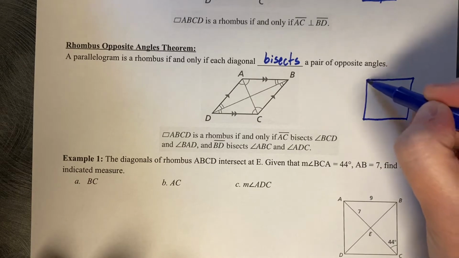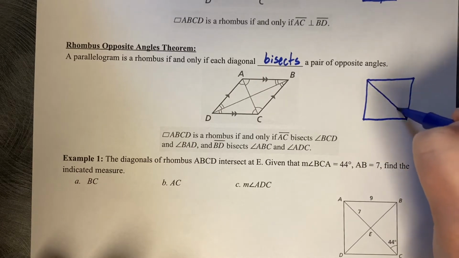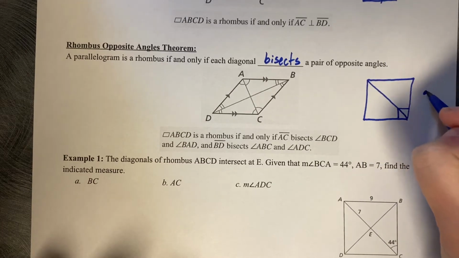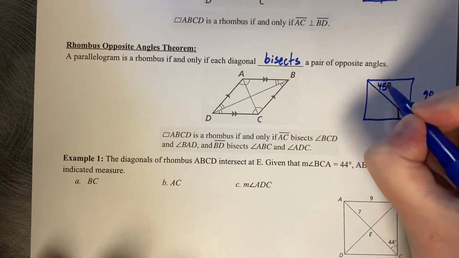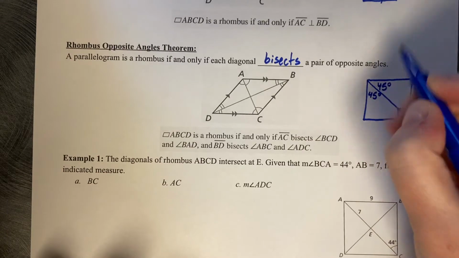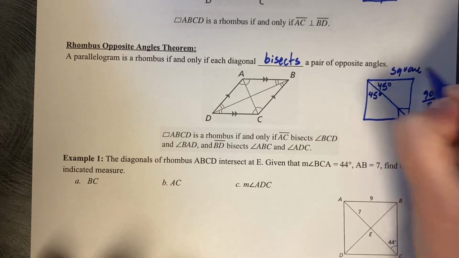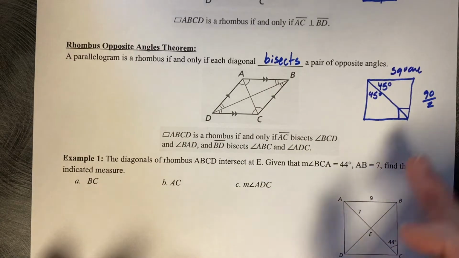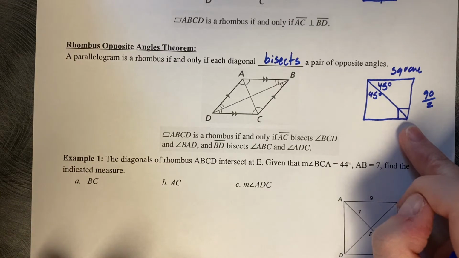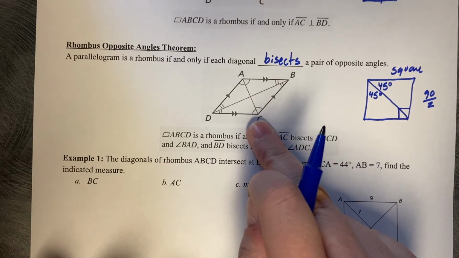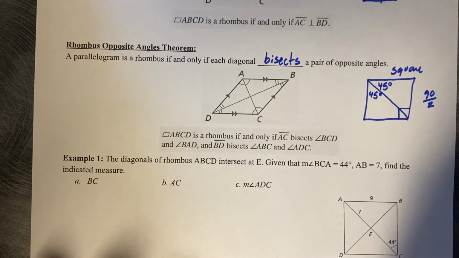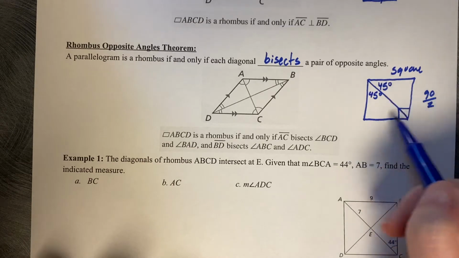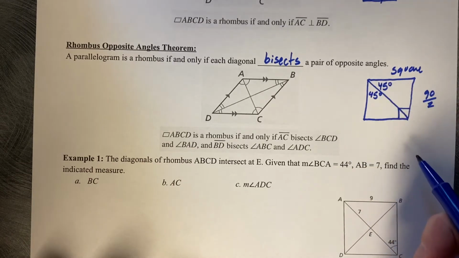So if it's bisecting a 90-degree angle, what's 90 divided by 2? That's going to be 45 and 45 for a square. That's never going to change because a square always has a 90-degree angle in the corner. A rhombus, on the other hand, could have any obtuse angle here or any acute angle up at the top because the rhombus is kind of the knocked over square. But for a square, it's going to be 45 and 45 every time.